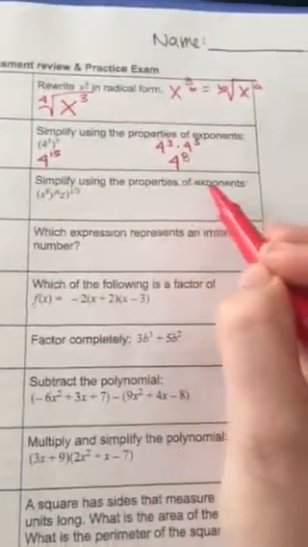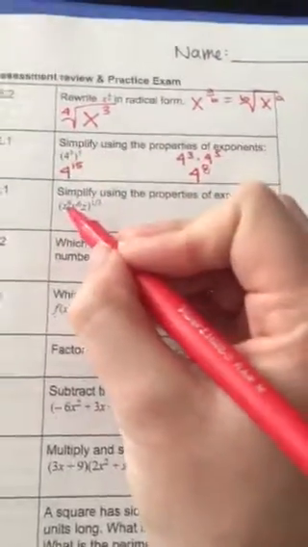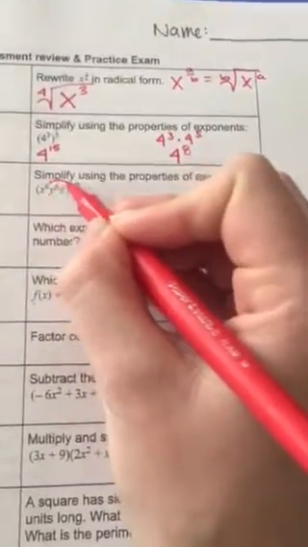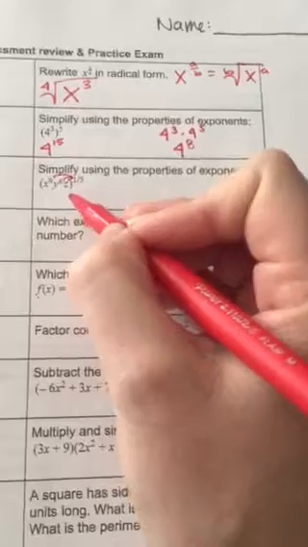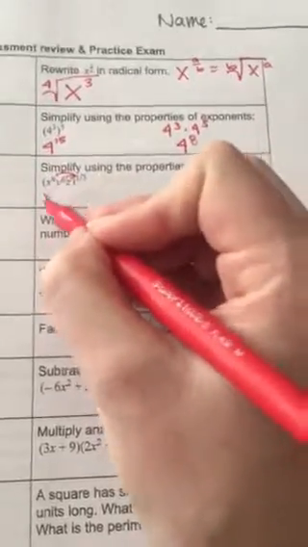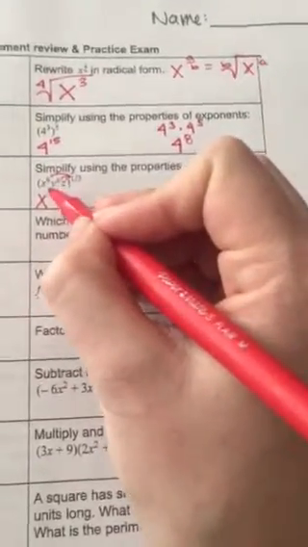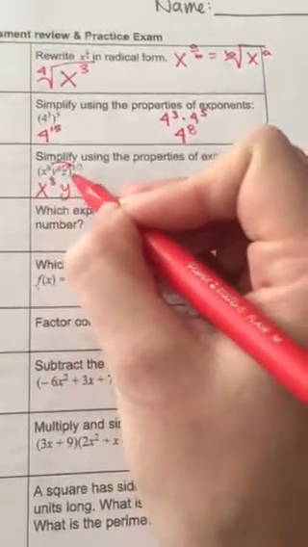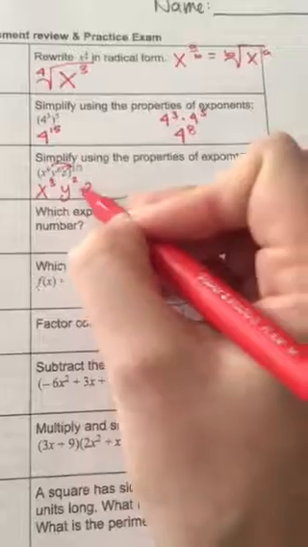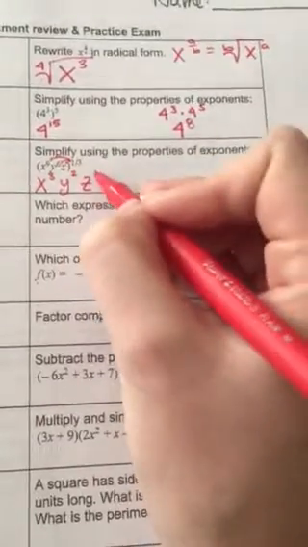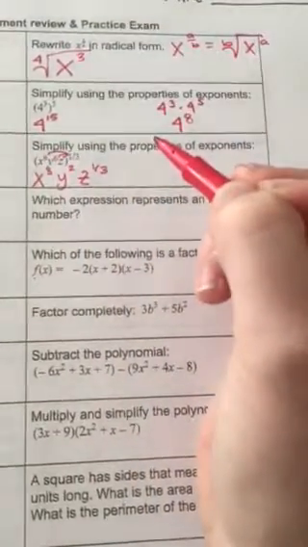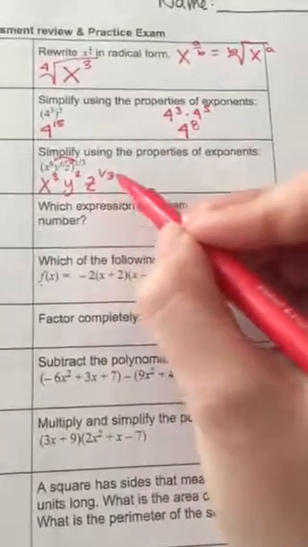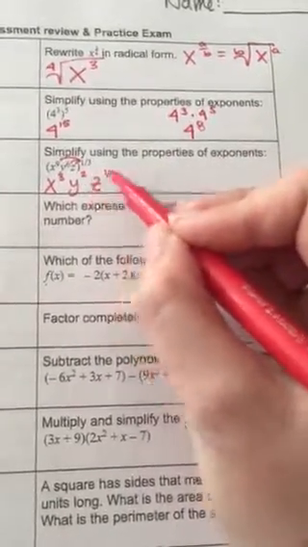Simplify using the properties of exponents. When I do not have a plus or minus sign in here, I can distribute this power to all of the variables. 1/3 of 9 is equal to 3. 1/3 of 6 is equal to 2, and then z will just have the power of 1/3. Since it just wants it as an exponent, I leave it this way. I'm not going to write it as a radical.